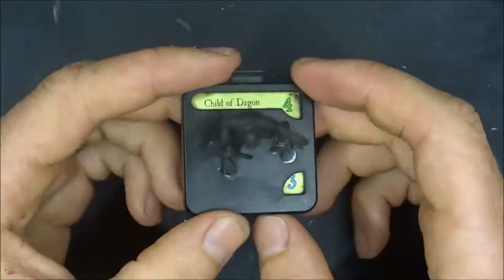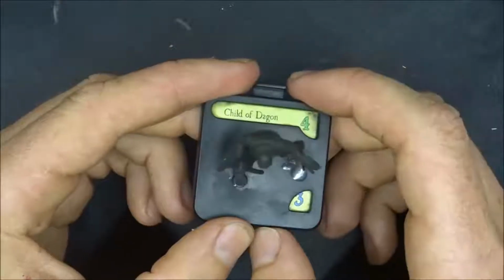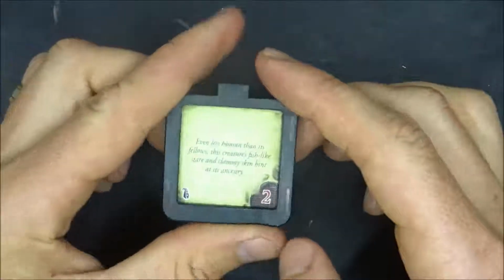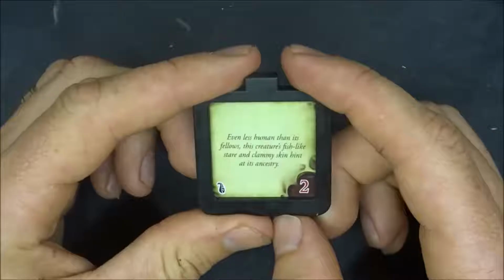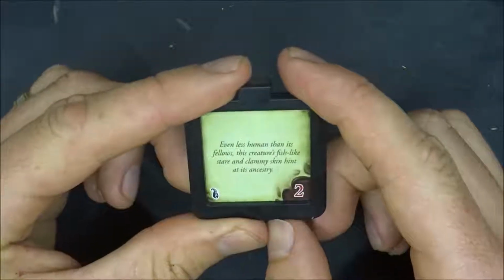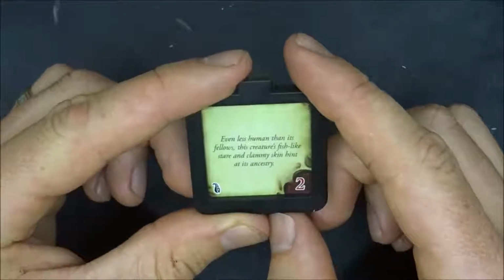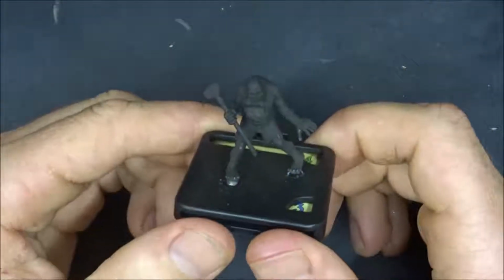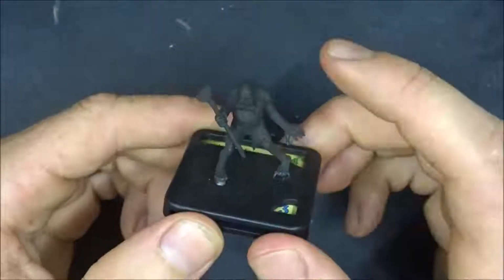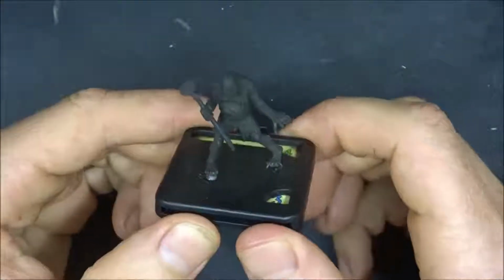Now on the back of the base here, where the card goes in, there's some text to go along with our character, and it says, "Even less human than its fellows, this creature's fish-like stare and clammy skin hint at its ancestry." Now, as you would have seen in the intro, there's very minimal artwork for this guy to work off.